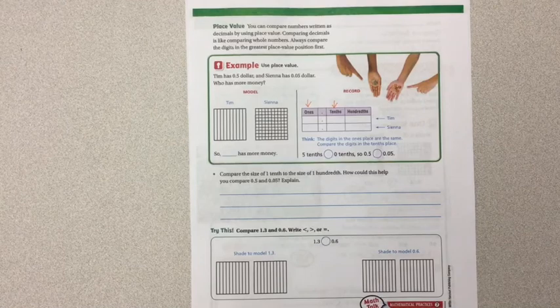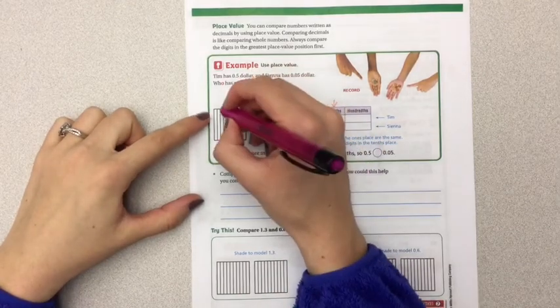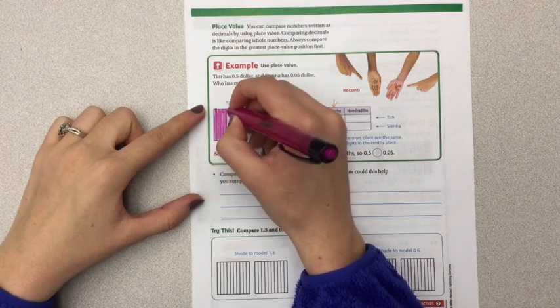So our problem here says Tim has 5/10 of a dollar and Sienna has 5/100 of a dollar, and we have to figure out who has more money. So if we're going to shade the model here broken into 10 equal parts for Tim, we have to shade 5 of these 10 boxes.